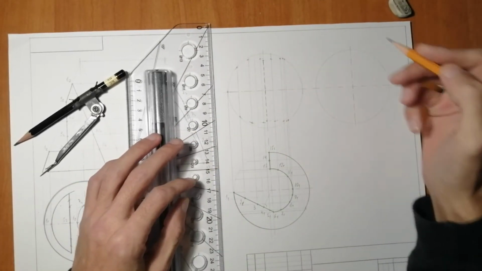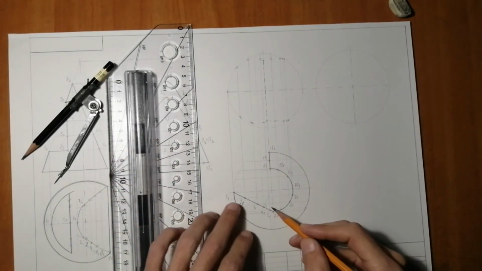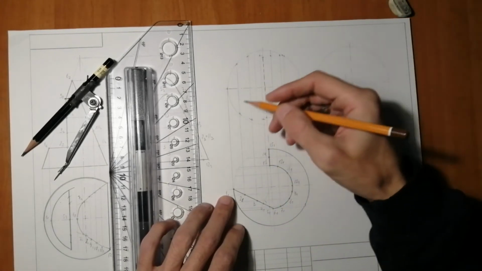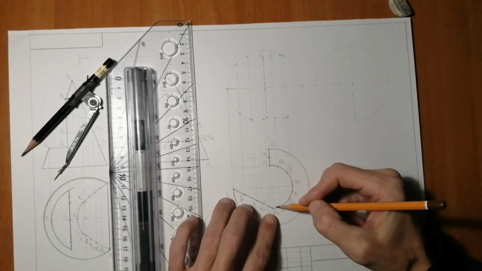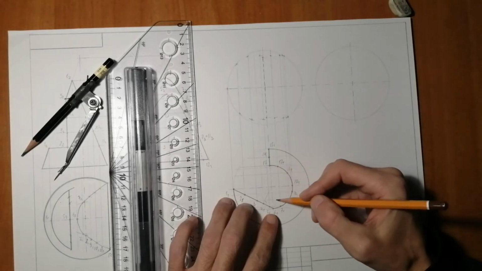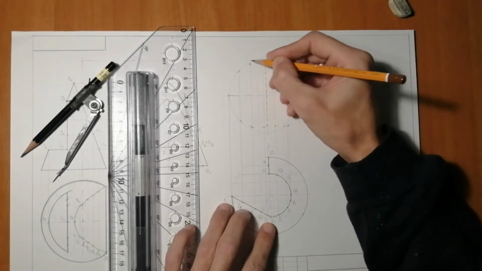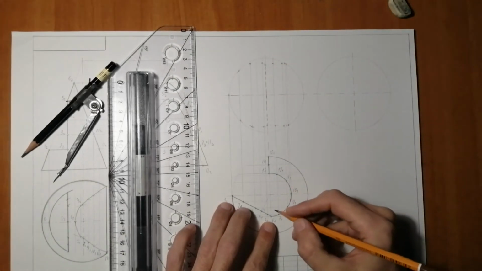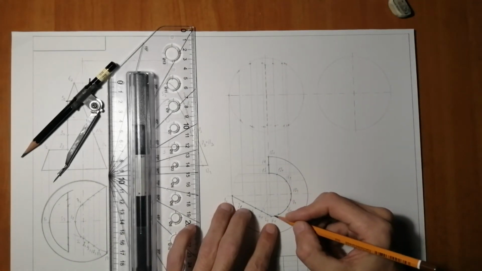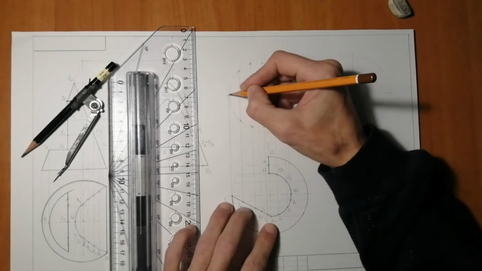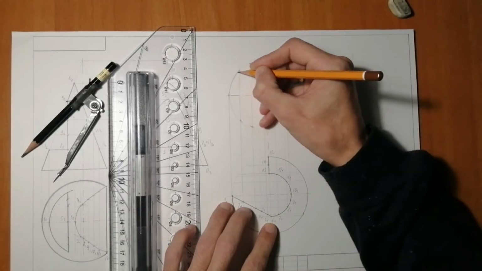And I draw a new line, which I call circle line.